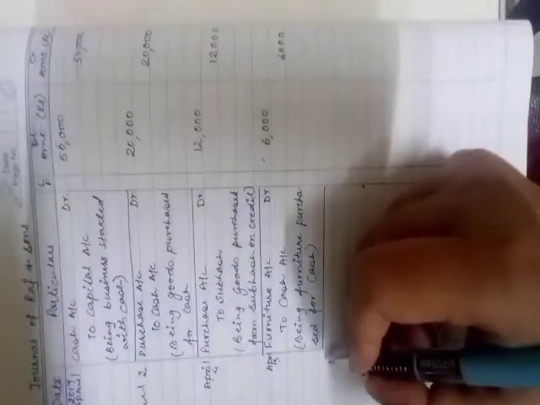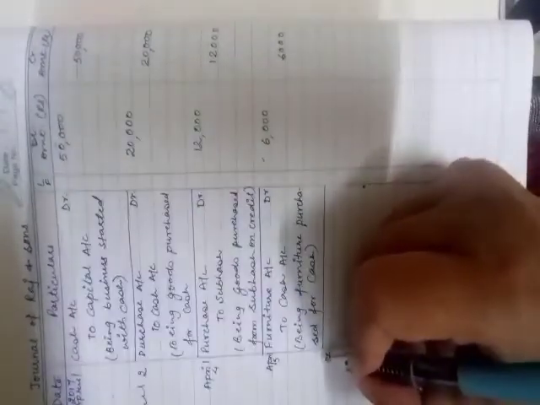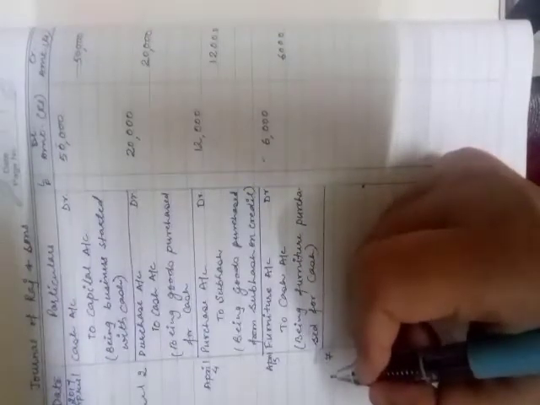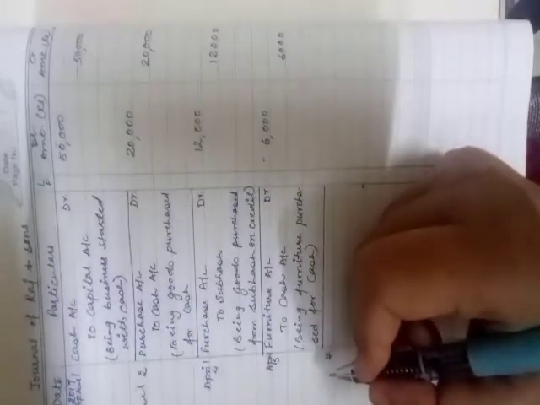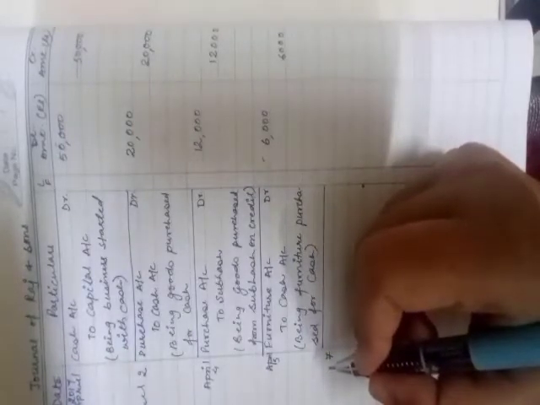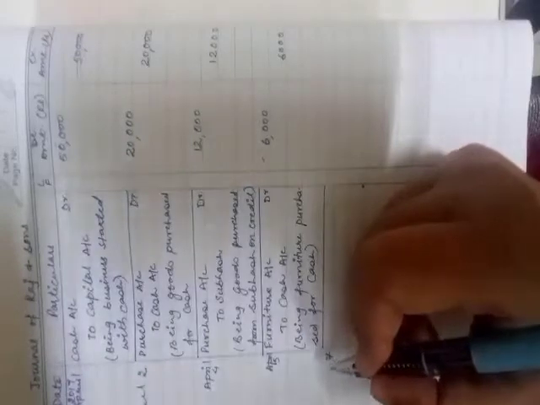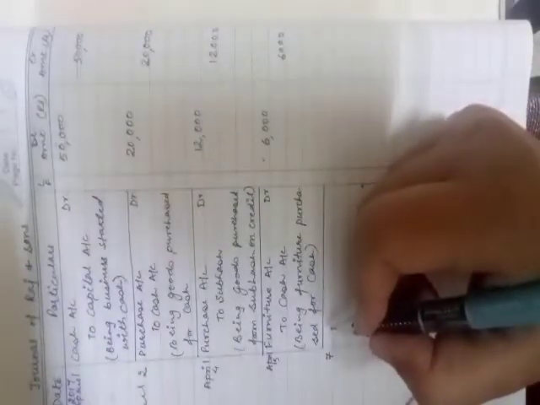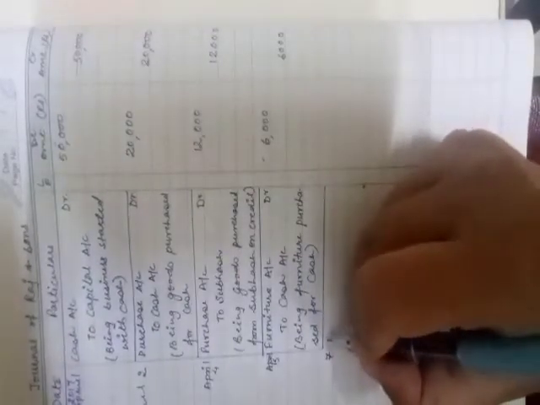Next transaction is on April 7. Sold goods for cash. Now again the word goods is there. So for goods we will use the word sales here, and the other account is cash. So sales and cash, two accounts have been affected. Cash is a real account.